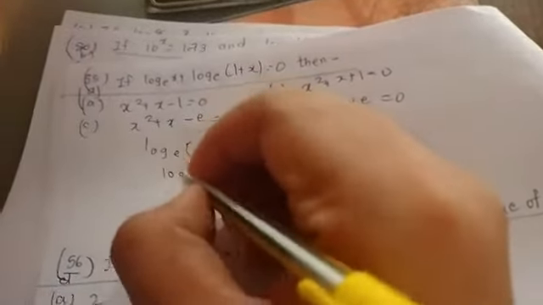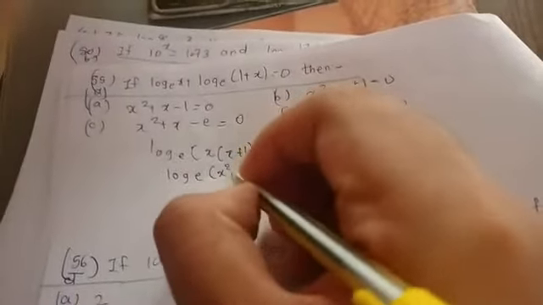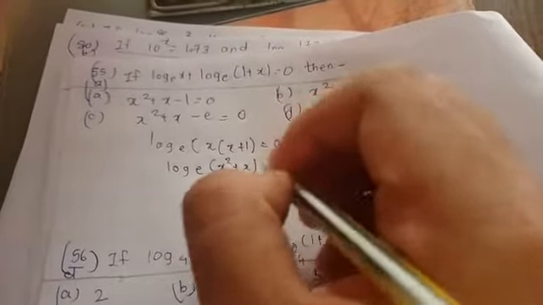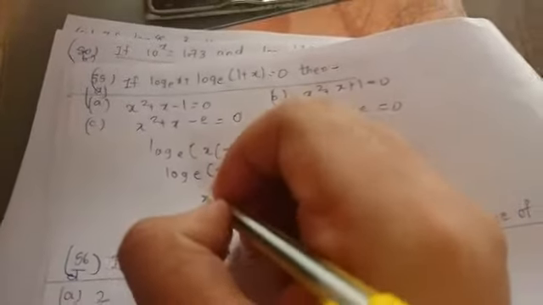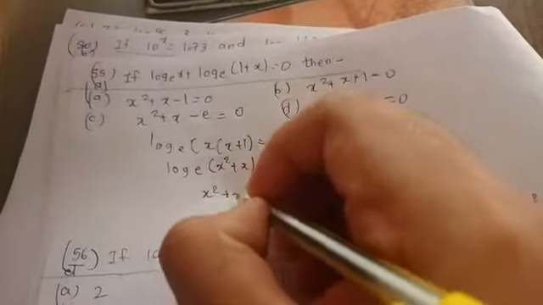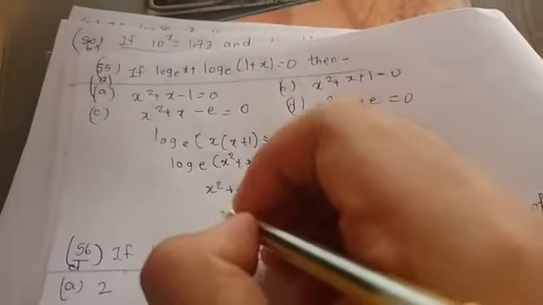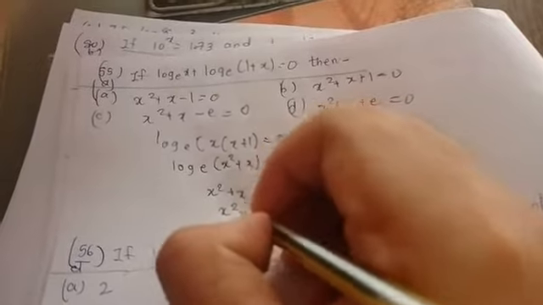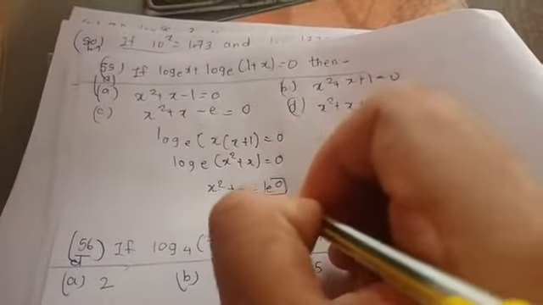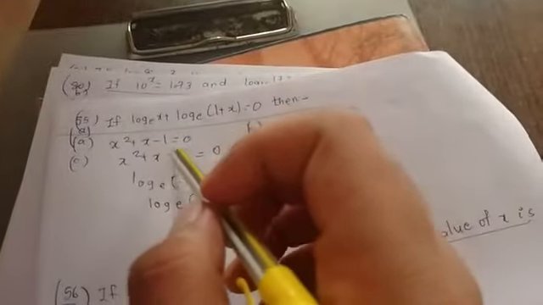So this can be written as log to the base e x square plus x is equal to 0. Now writing this term in exponential form, we get x square plus x is equal to e raised to 0. Now anything raised to 0 is equal to 1. Therefore we get x square plus x minus 1 is equal to 0. So in 55th question, option A, x square plus x minus 1 equal to 0 is correct.